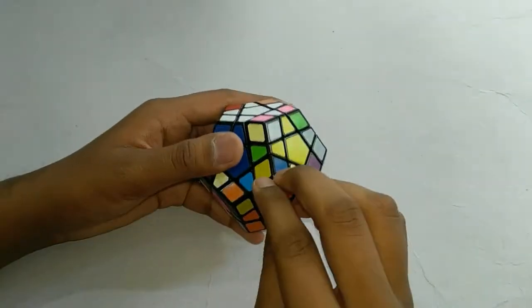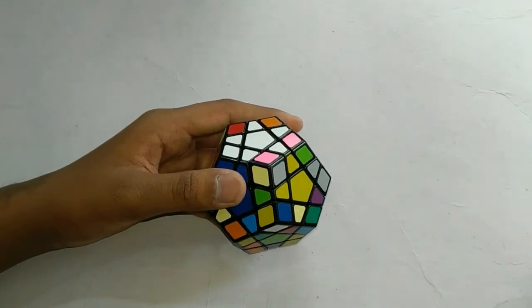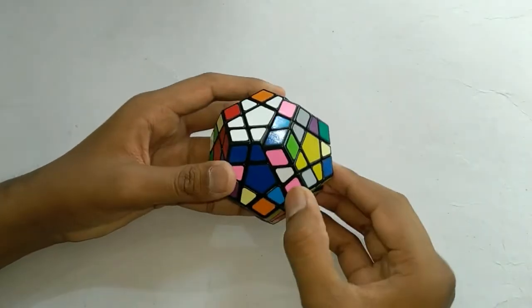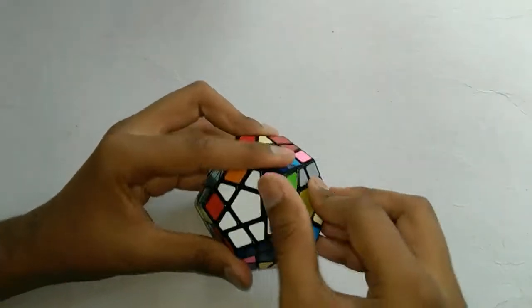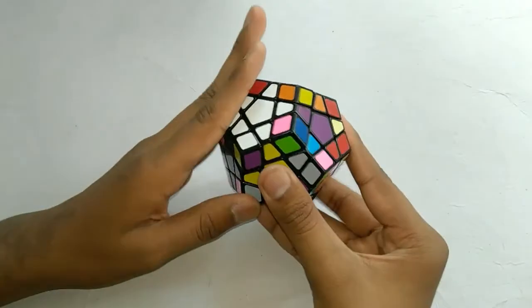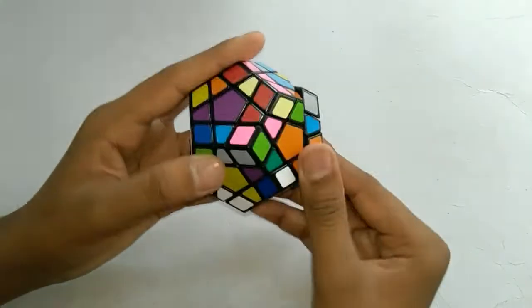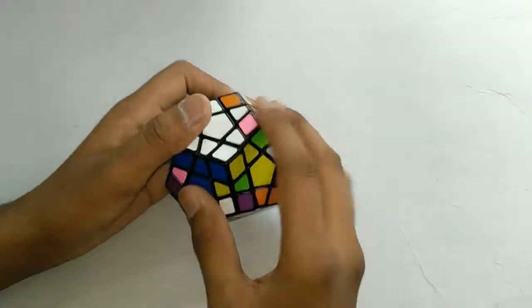So here we have taken the piece exactly below the corner it is to be placed. Okay, then take the entire plane downwards like this, and then give it a rotation. So now you can see that the white side has come up, and now we can easily put the required piece in the required place. Yeah, now you can see that the piece is fixed.